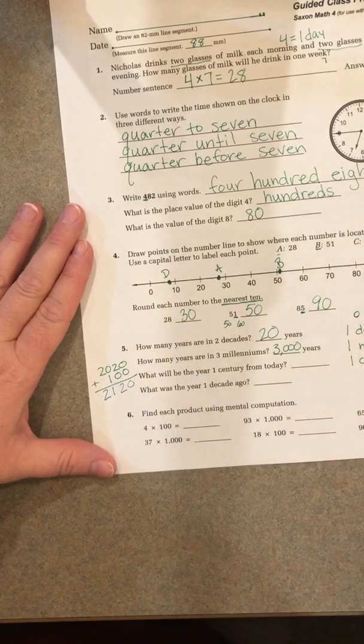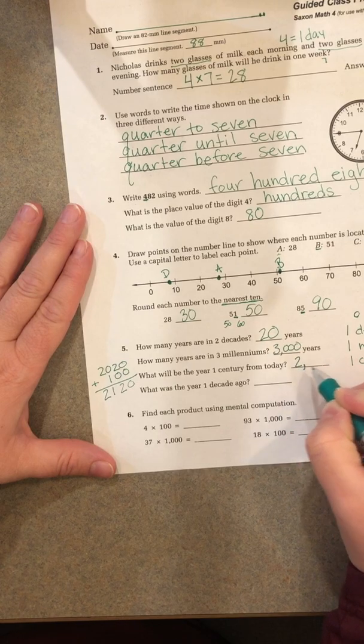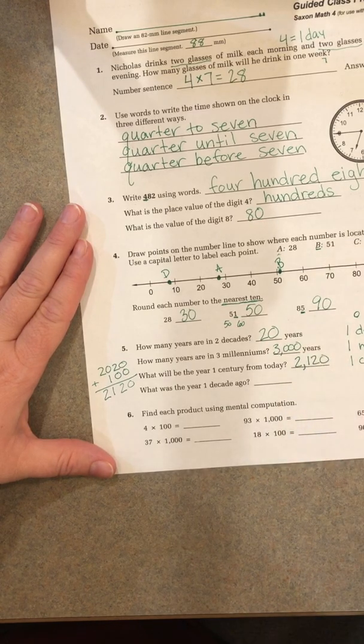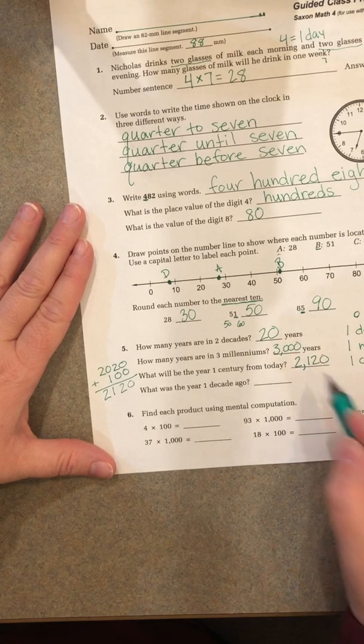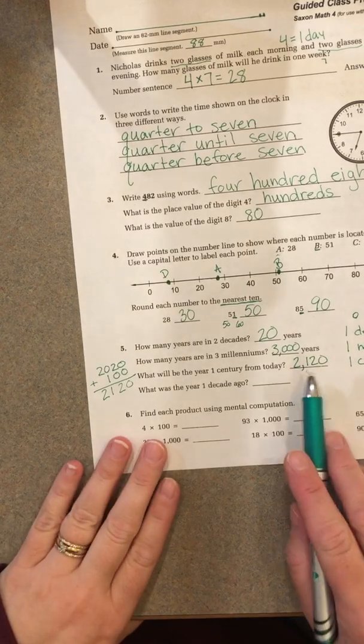And 2 plus 0 is 2. So the year in 1 century is going to be 2,120. Can you imagine some of the babies born this year are going to live to see that year? That seems like so far away.